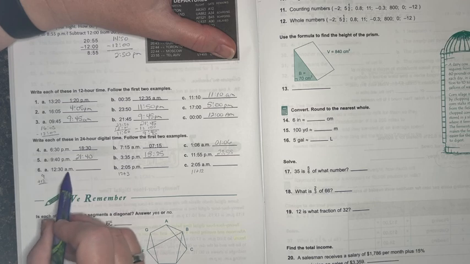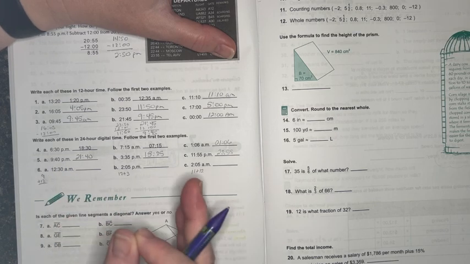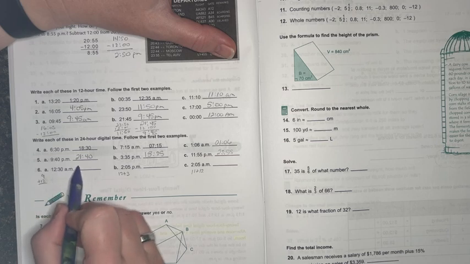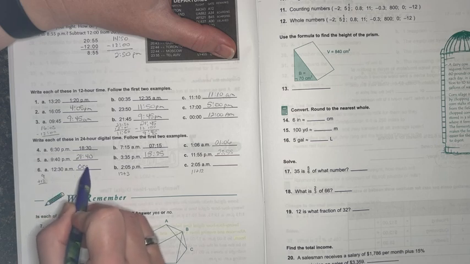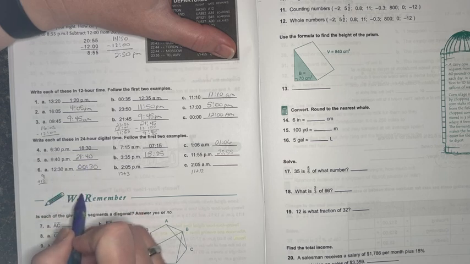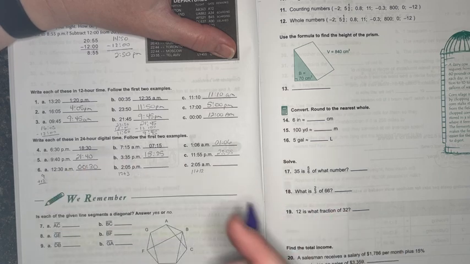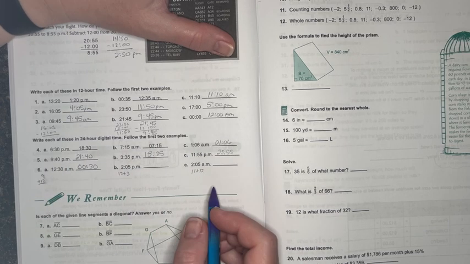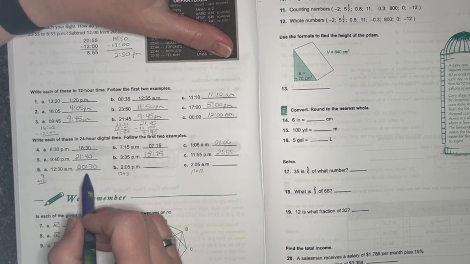What about 12:30 a.m.? So this is the part that gets people tricked, right? 12:30 a.m. is just going to be 0030. And I don't know how you would say that in like a military setting when you would read this. Maybe in other countries, Europe or something, they use the 24-hour clock as well.